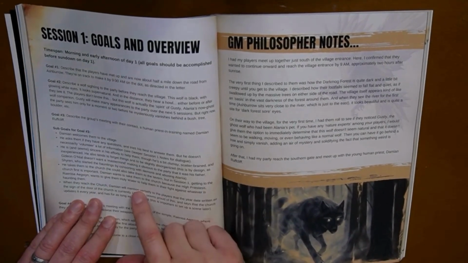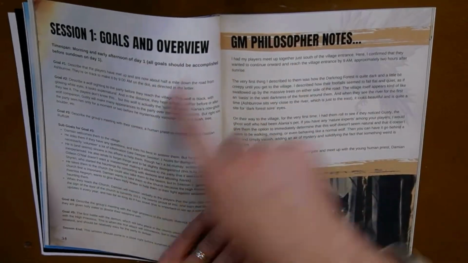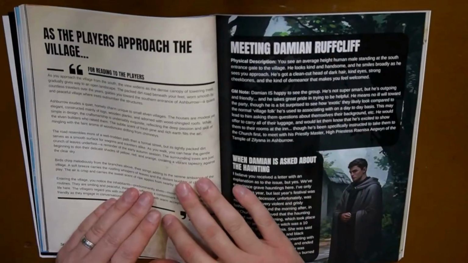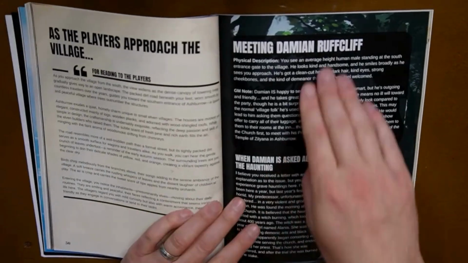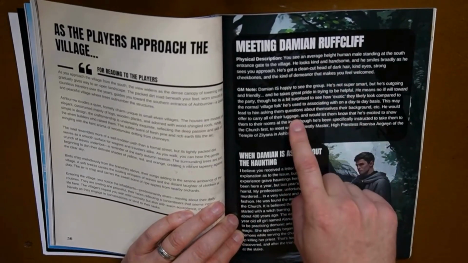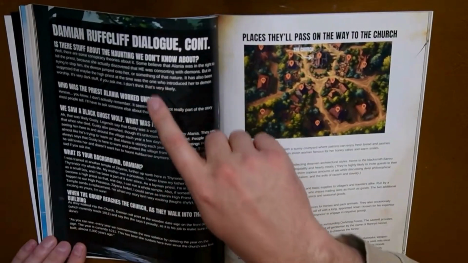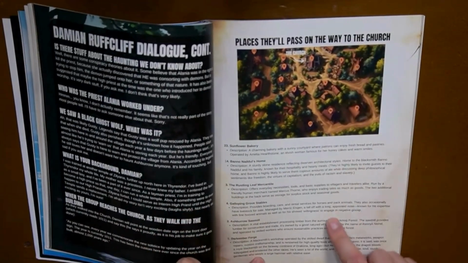You have them all available here. And then as you go through each chapter, there's the goals here, and then everything you need to accomplish the goals is found in the pages. So as the players approach the village, literally what the GM should read, meeting their contact, Damien Roughcliffe. Here's a picture of him. Here is information about him. And then we have talking points, the stuff he's going to say to them, right? Places they'll pass on the way into the village, right?